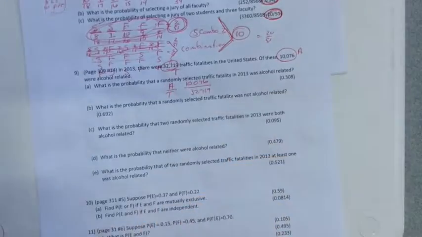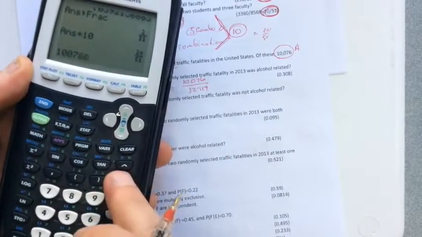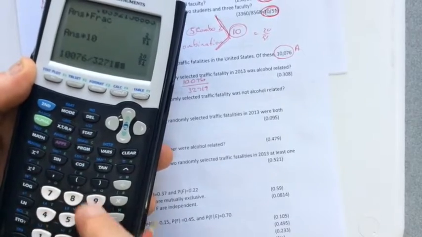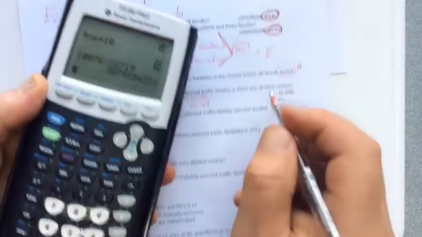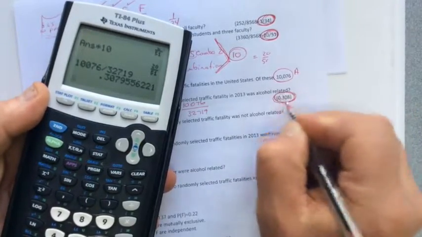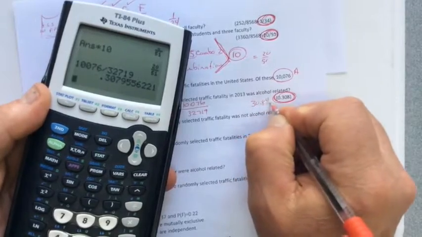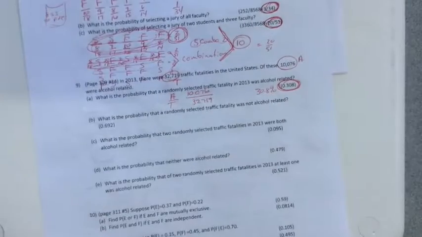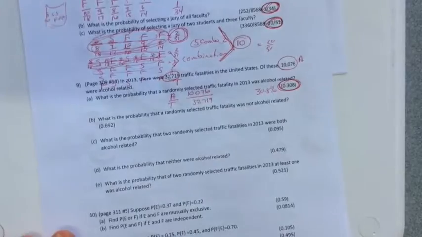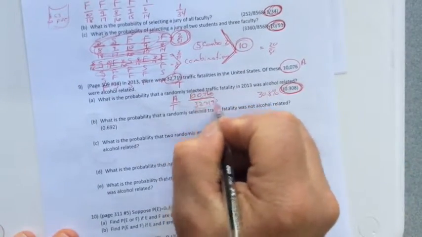So 10,000 out of 32,000, 10,076 out of 32,719 is 0.379, which is what they have. 0.38, 30.8%. Okay, so that's where that number comes from. How many alcohol out of how many total?